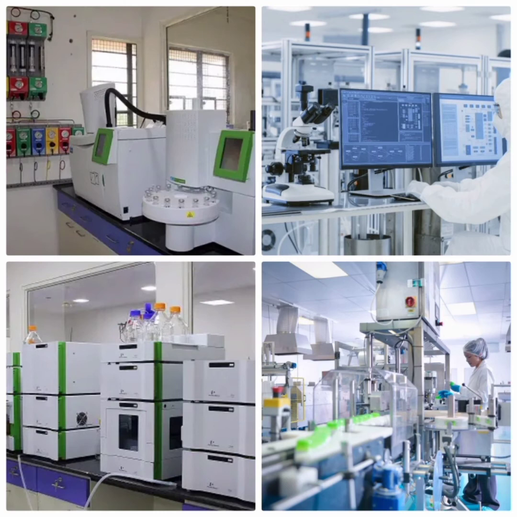For the case of columns, we have seen that the GC column is long and narrow, packed or capillary. The column for HPLC is short and wide compared to GC. For the case of mobile phase, for GC the mobile phase is a pure inert gas, no gradient, and with no pressure. For HPLC, the mobile phase must be a solvent mixture.